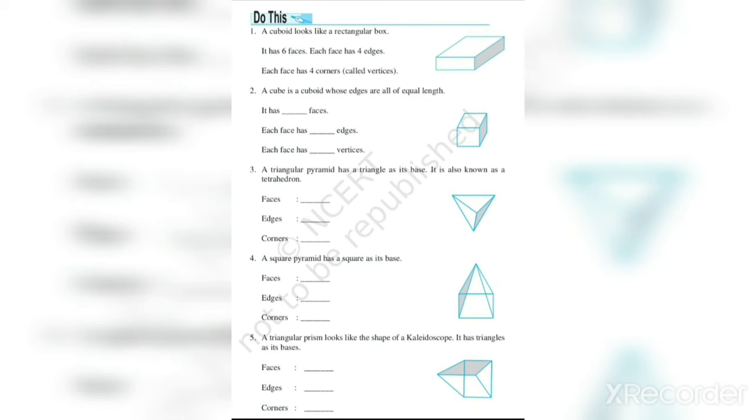Here is one activity on page number 110 of your textbook. After learning about 3D shapes, fill in the blanks. Fill all the blanks. First one is done for you. A cuboid looks like a rectangular box. It has 6 faces.